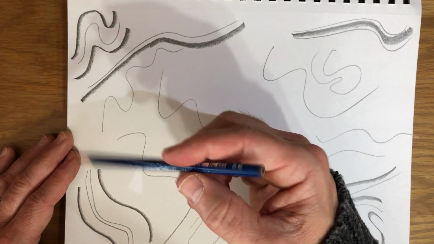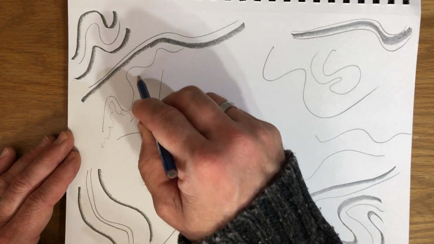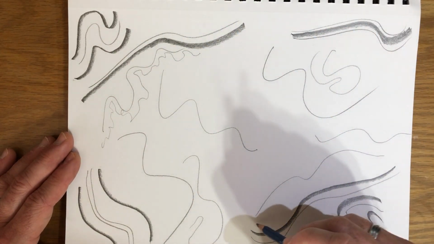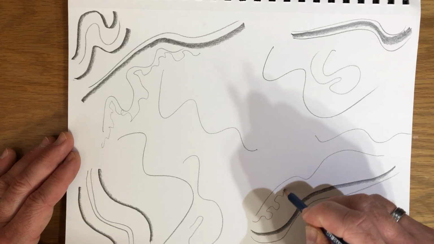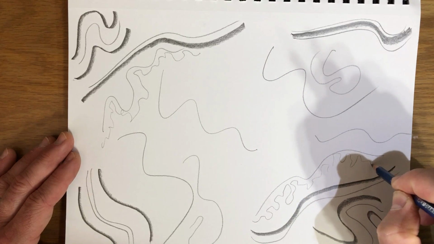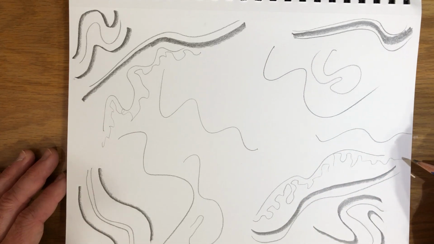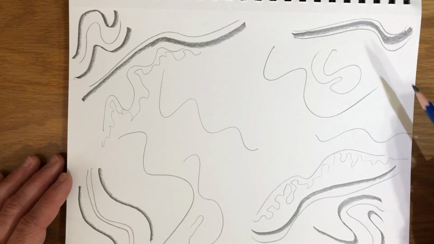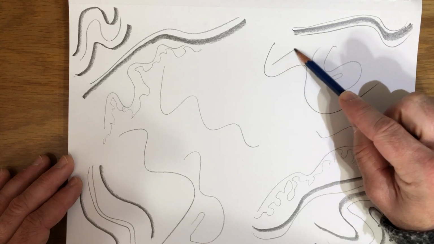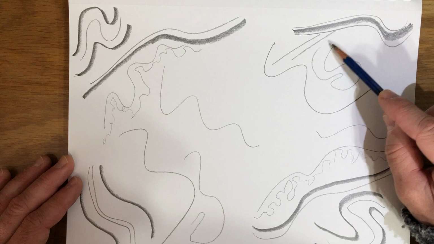I think this time I'm going to go something a little different. So variety now is happening. Putting some squiggly, lighter lines in a few places. And maybe some lines that are kind of going against the grain.